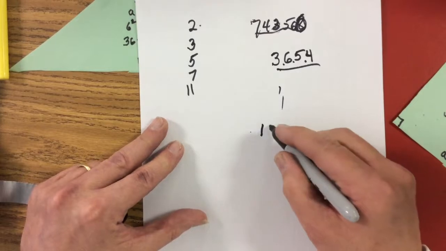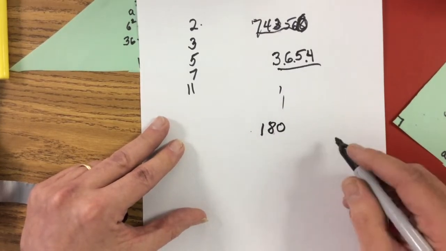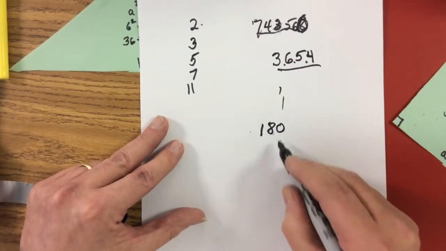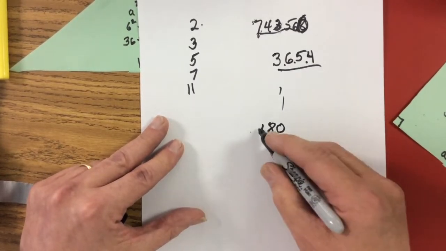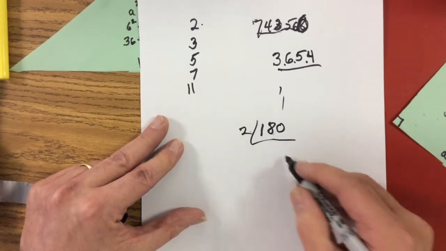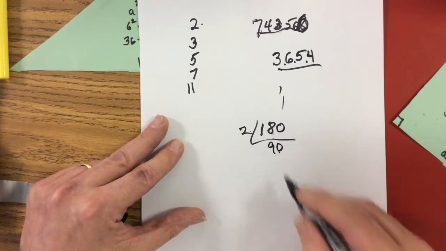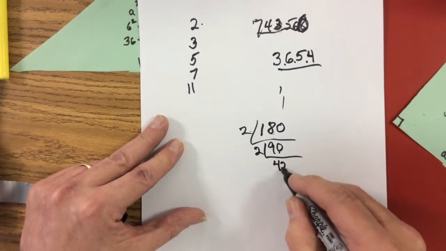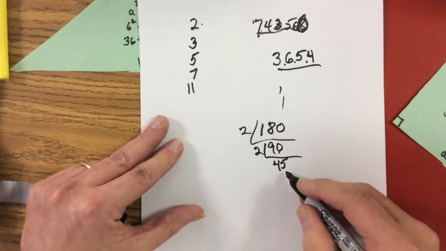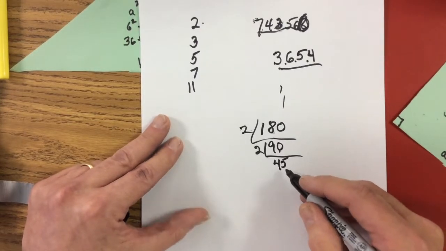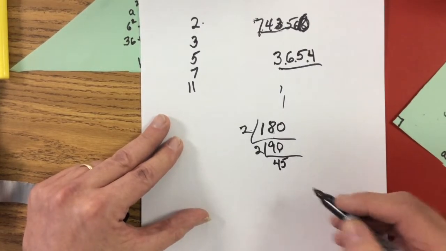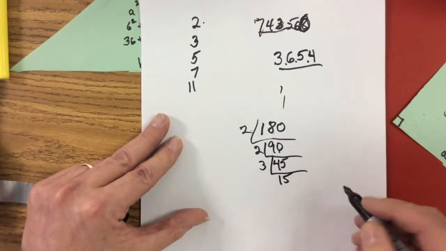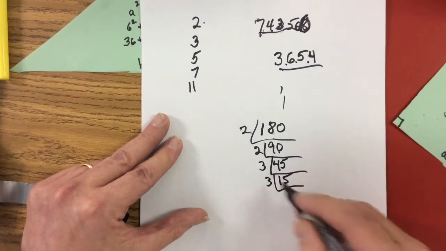We want to take 180, and we want to get the prime factors. Will 2 go into this? Yeah. Okay, and what do I get? 90. Will 2 go into this? What do I get? 45. So in other words, I'm going to keep going with 2's until I can't anymore. And then I'm going to go to the next prime number, which is 3. Will 3 go into this? Yes. What do I get? 15. Will 3 go into that? Yes.